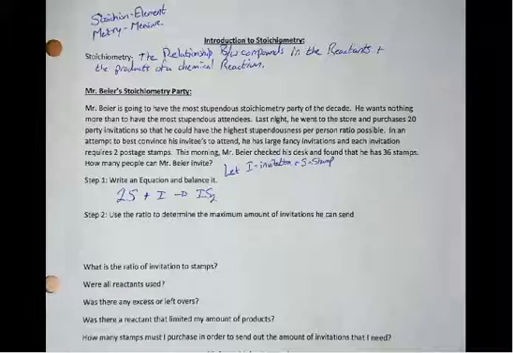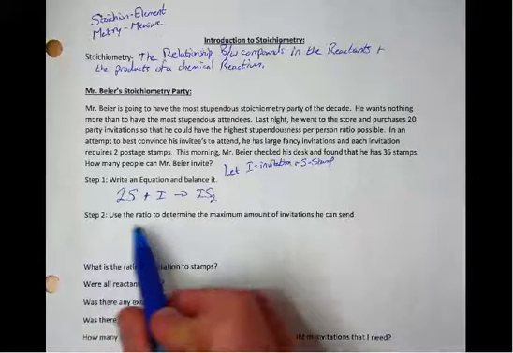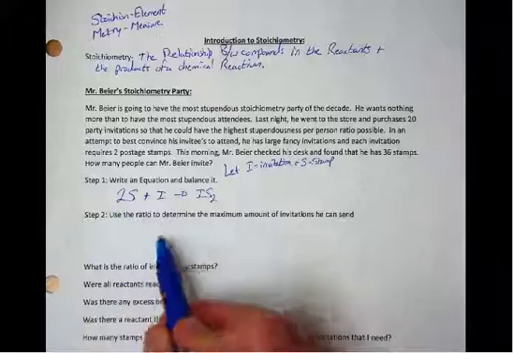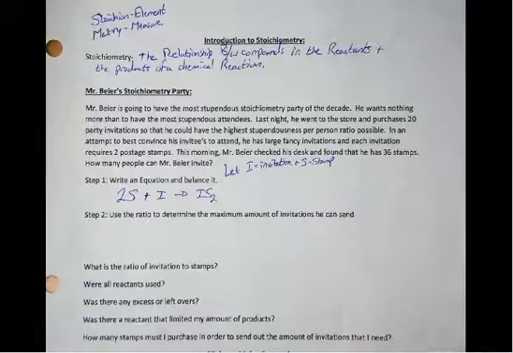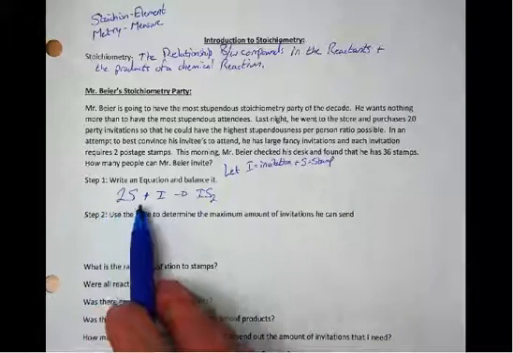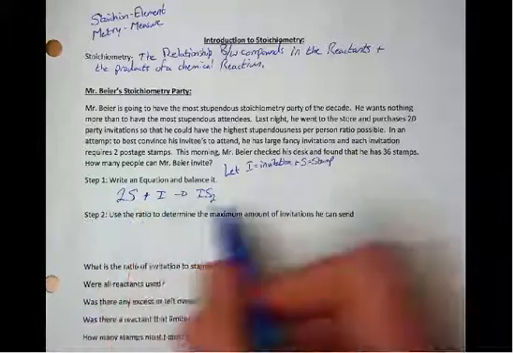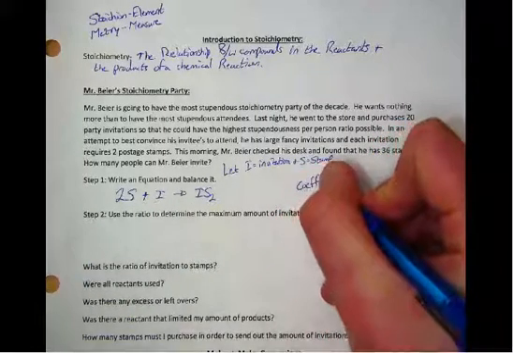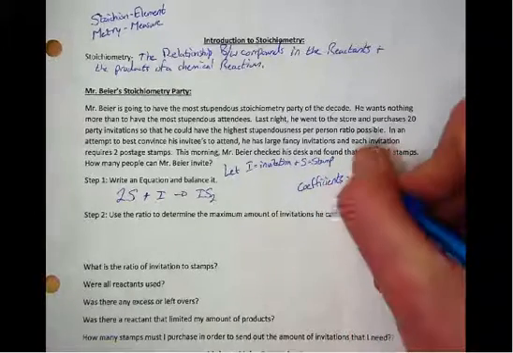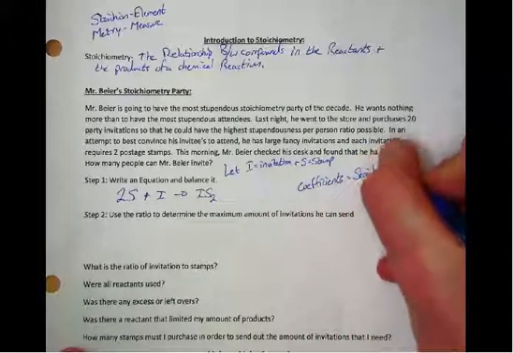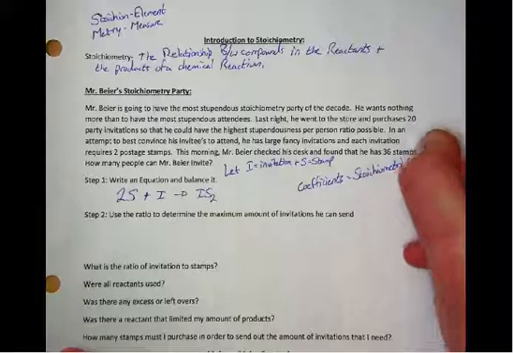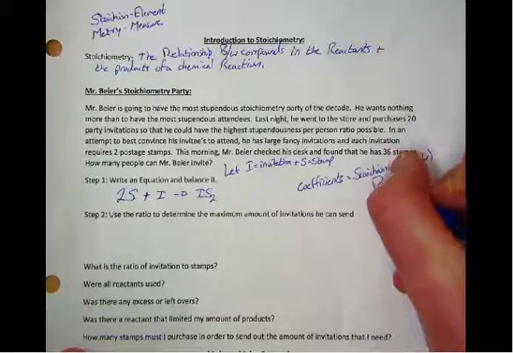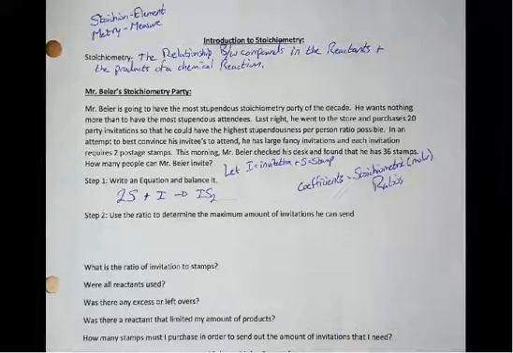All right. So step number 2, we're going to use the ratio that they combine in to determine the maximum amount of invitations that he can send. So this ratio up here in which they combine is known as our coefficients. And in terms of stoichiometry, they're known as our stoichiometric or our molar ratios. These are the ratios in which they combine in terms of moles.